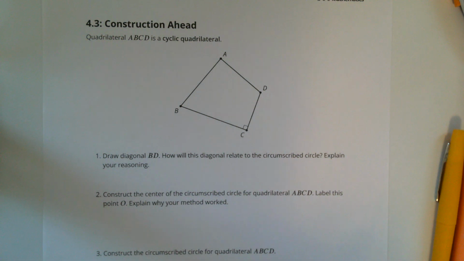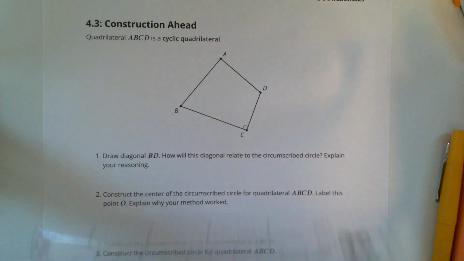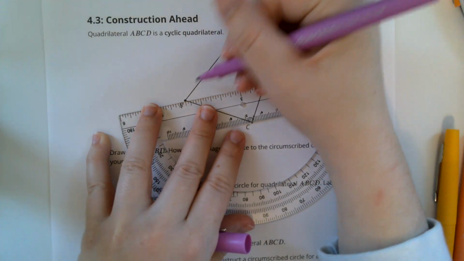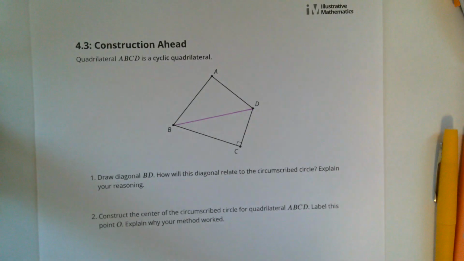So that just means connect B and D with a chord. So I'm just going to use my straight edge here. Okay. How will this diagonal relate to the circumscribed circle?